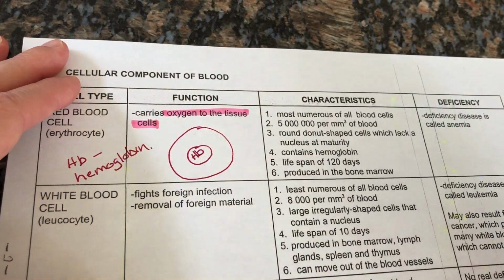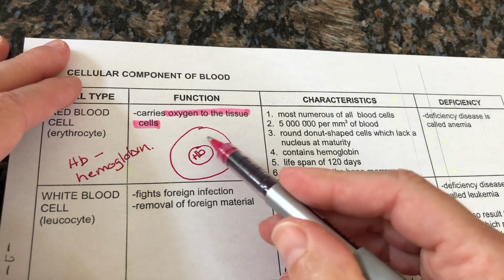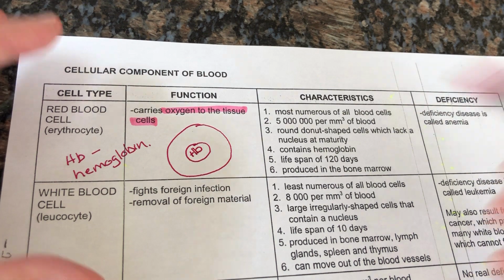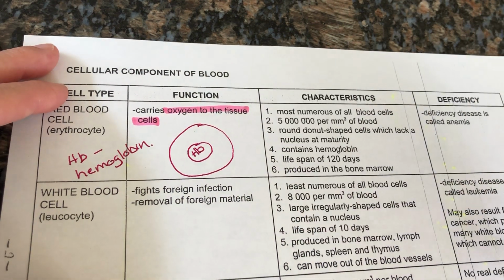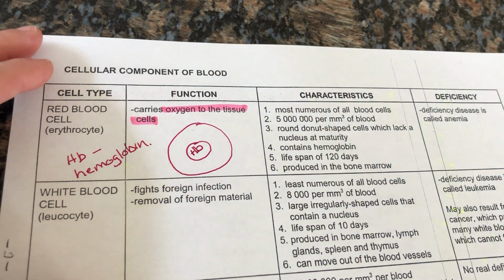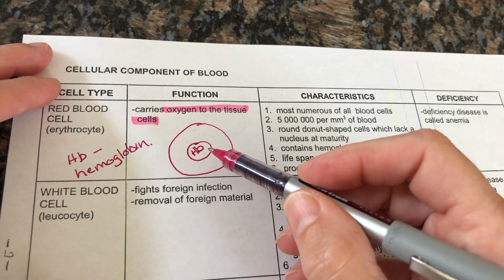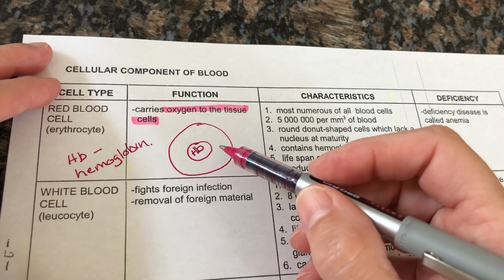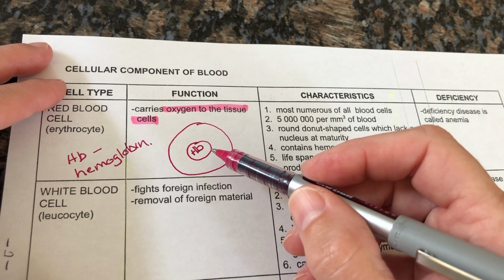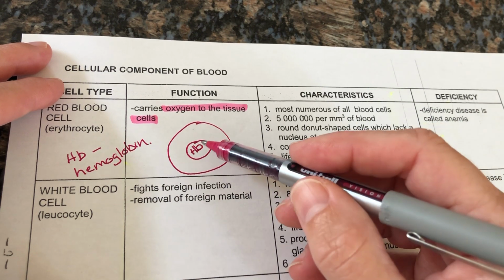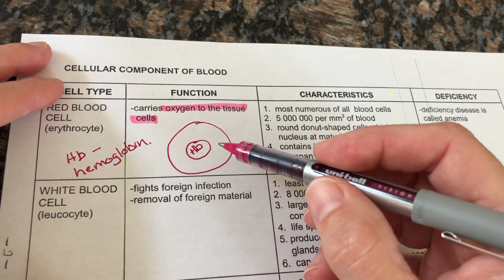And hemoglobin picks up oxygen and carries it around. So oxygen is very, very attracted to hemoglobin. It's a chemical reaction, and then you make something called oxyhemoglobin, which I'm going to show you in a few days. Hemoglobin typically can attract up to 4 oxygen molecules. And so when we tell you that your red blood cells are responsible for carrying oxygen to your body, you now know why. It's because of the hemoglobin in the center.